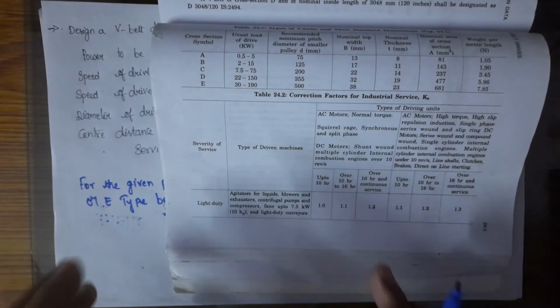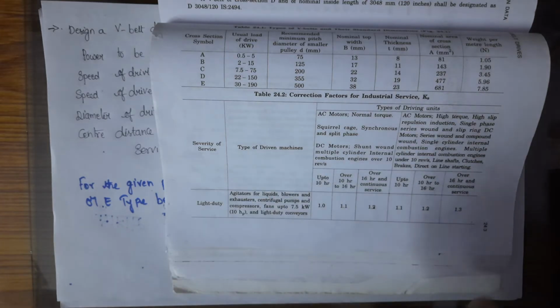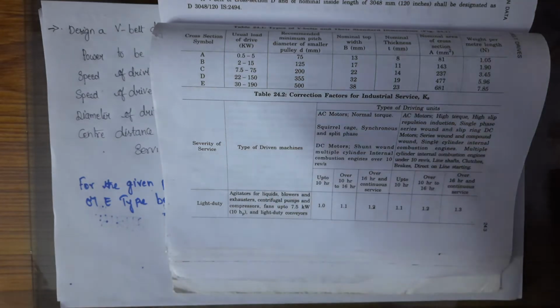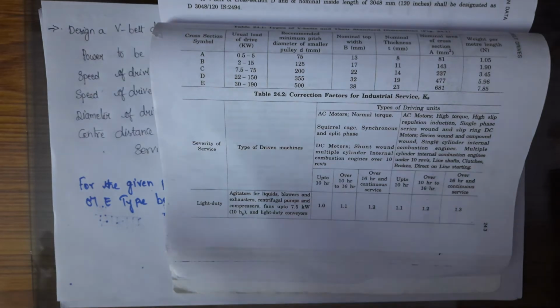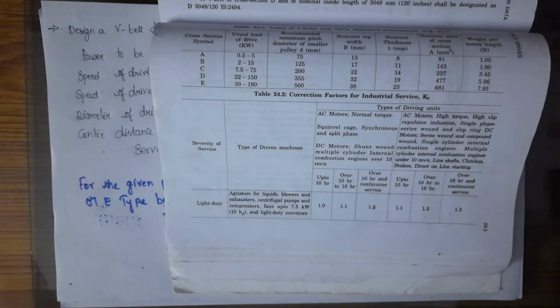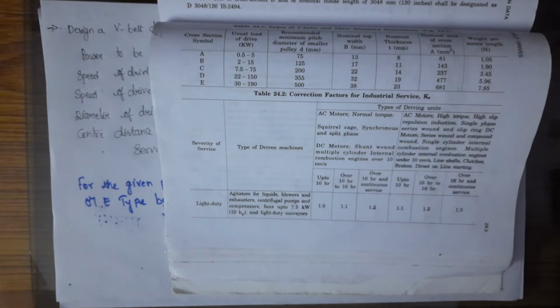You can select the correction factor based on the type of driving unit or driven machine, or the severity of the service. If the question mentions the type of driving or driven units, you can select from them, or else you have to select from the severity of services.